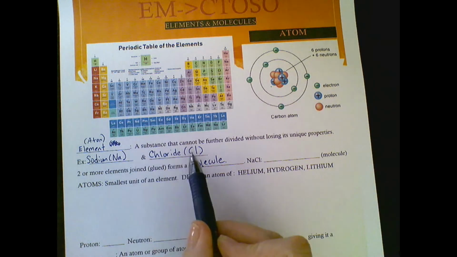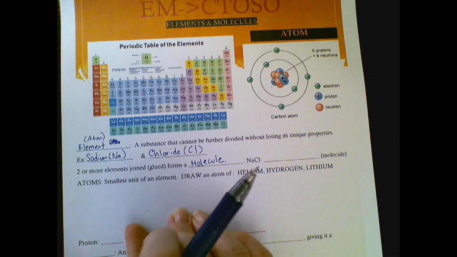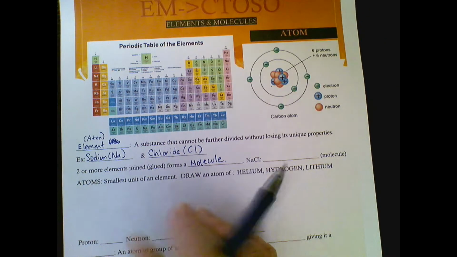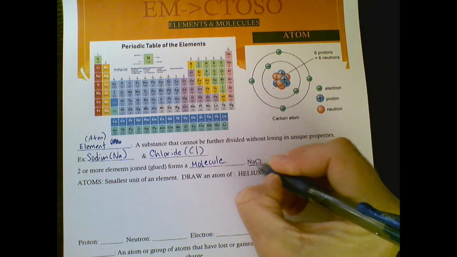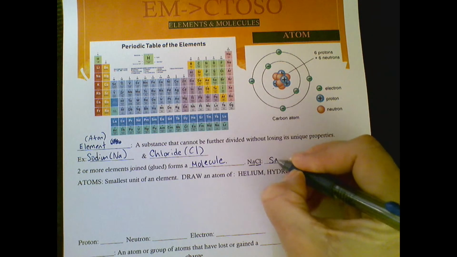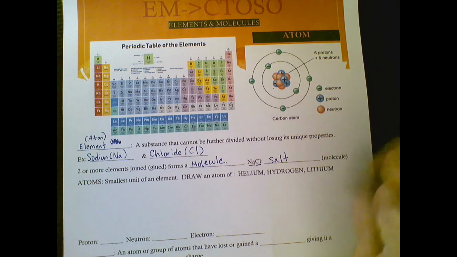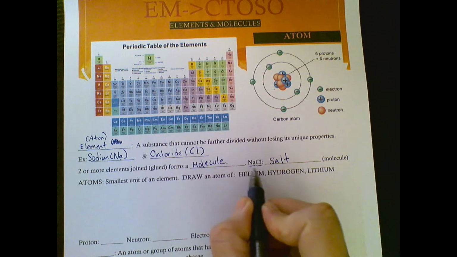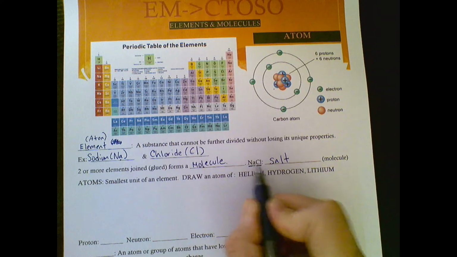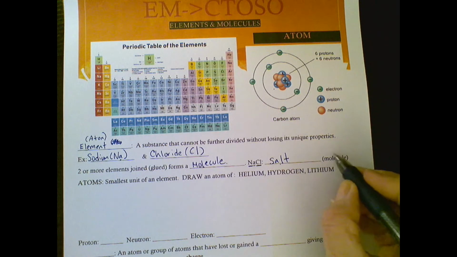They glue together beautifully, and in a second I'm going to show you why. If I put sodium first and then chloride, that's just salt. That's table salt that you sprinkle all over your food. I took this element and that element, and if you glue them together, you get a molecule.